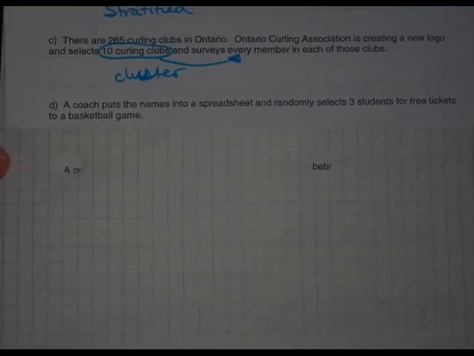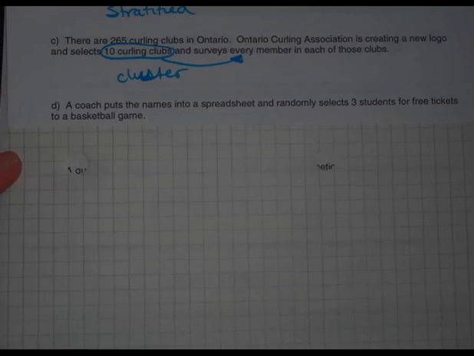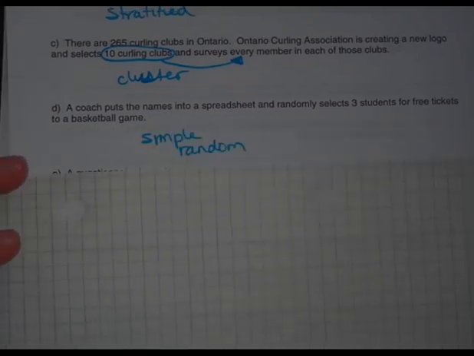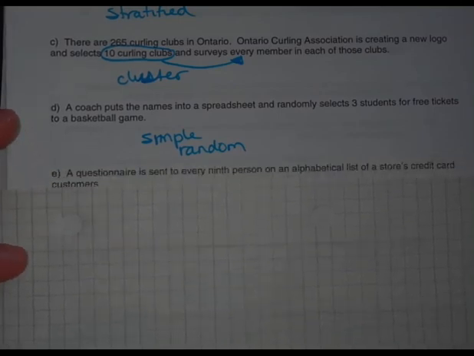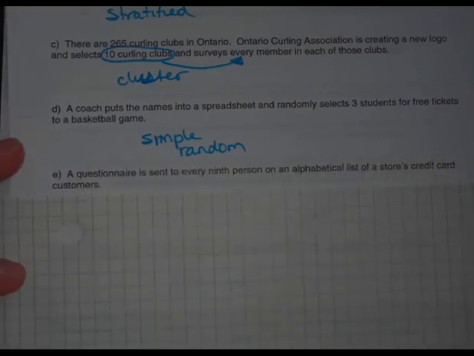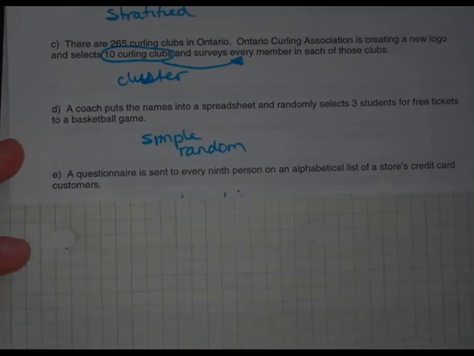Coach puts names down in a spreadsheet and randomly selects 3 students for 3 tickets to the basketball game. All right, hopefully you said that was simple random. The idea there is there's no order, all right? It's just pick 3 at random. A questionnaire is sent out to every 9th person on the alphabetical list of a store's credit card customers.